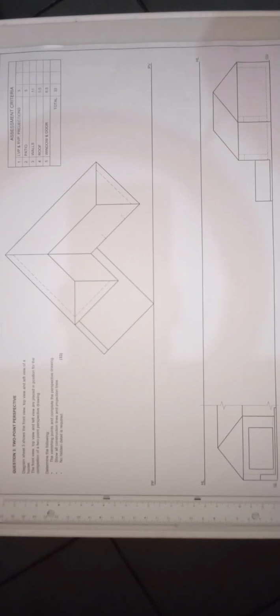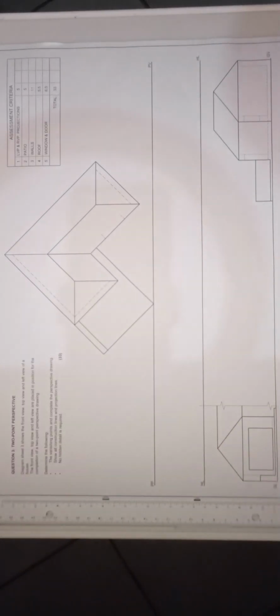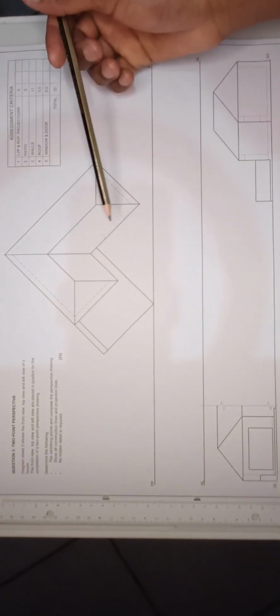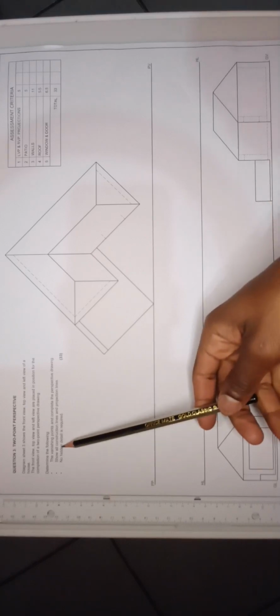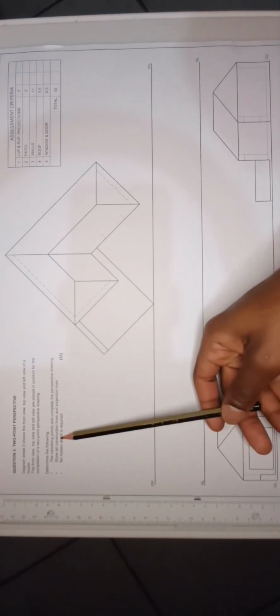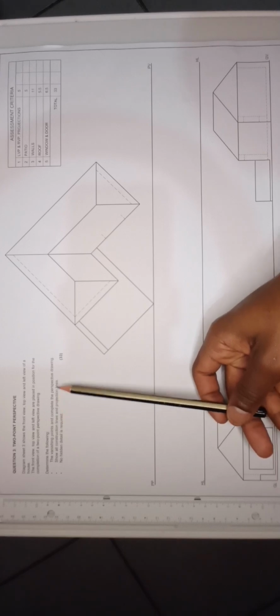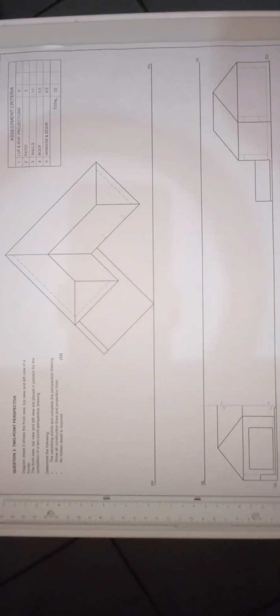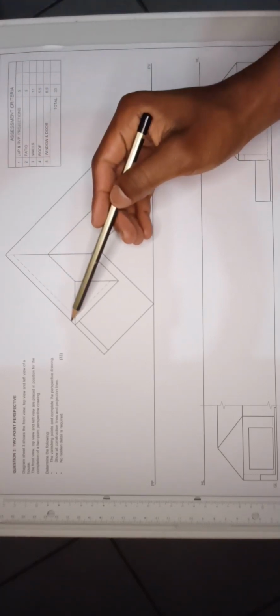Okay guys, so this sheet shows the front view, top view, and left view placed in position for a 2-point perspective drawing. We need to determine the vanishing points and complete the perspective drawing. Show all construction lines and projection lines. No hidden detail required.